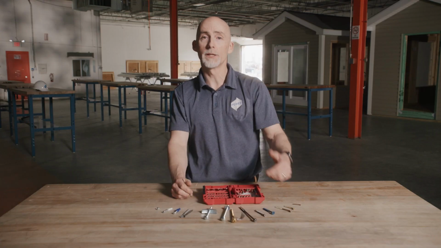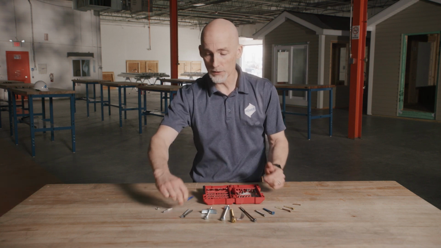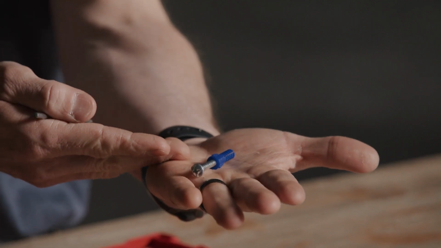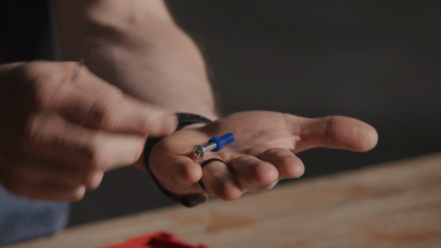Not shown, but commonly used with masonry would be a sleeve anchor or a wedge anchor, and then we also have plastic mollies here, which is just another fastener or anchor that's used with drywall.